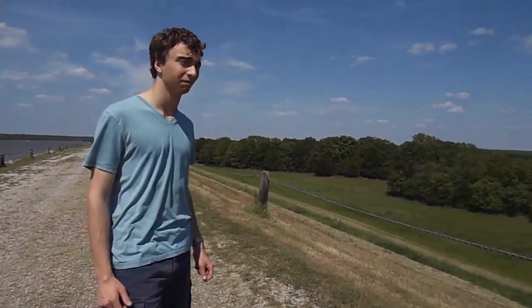We're here today in central Oklahoma at Lake Thunderbird to investigate the role of evapotranspiration on the local environment. Today it's pretty sunny, it's about 80 degrees, and there's a slight breeze, so these conditions are ideal for producing significant evaporation and transpiration from the leaves of plants.